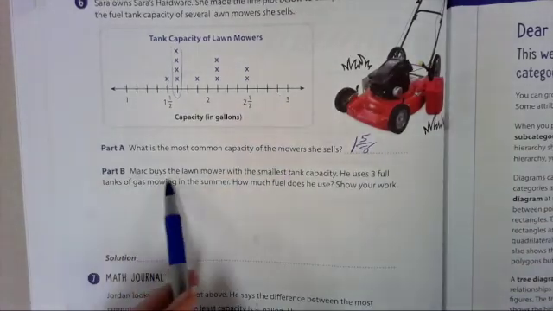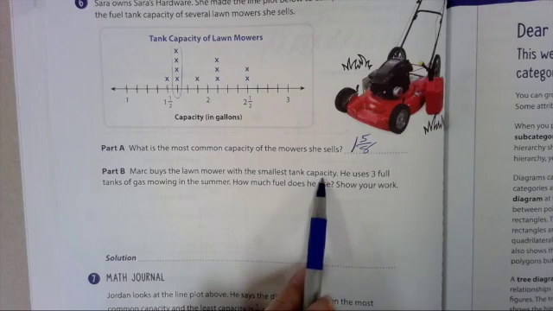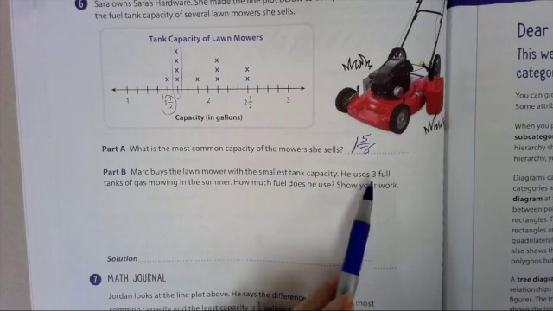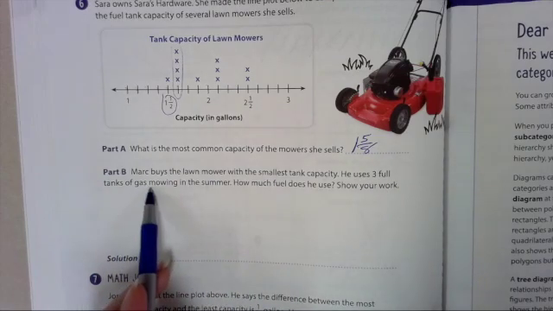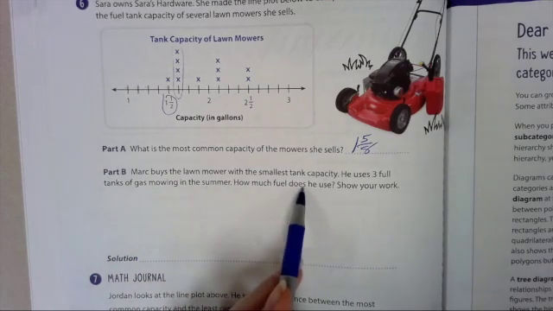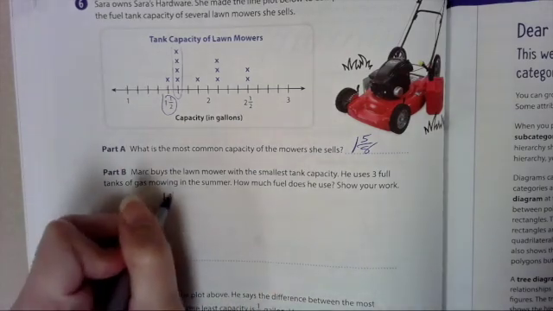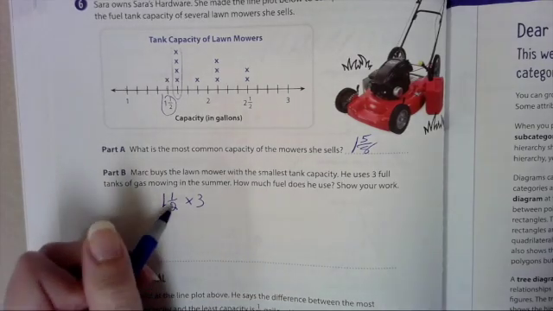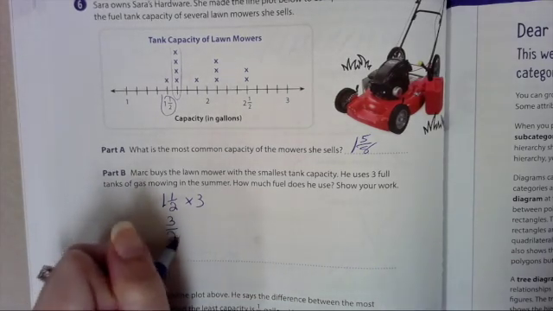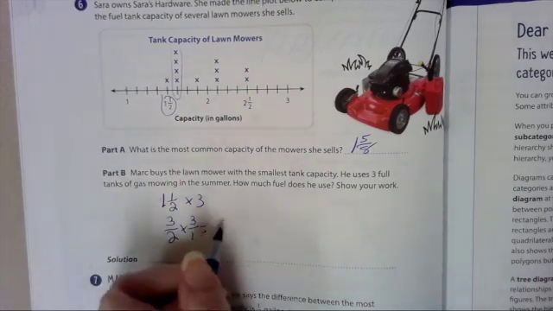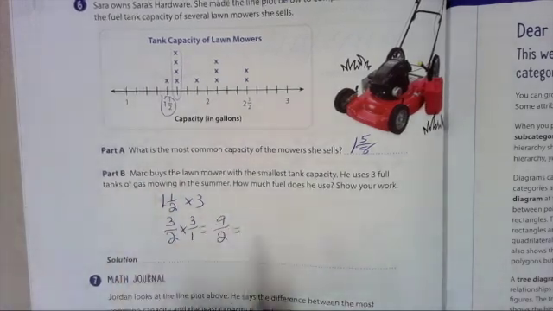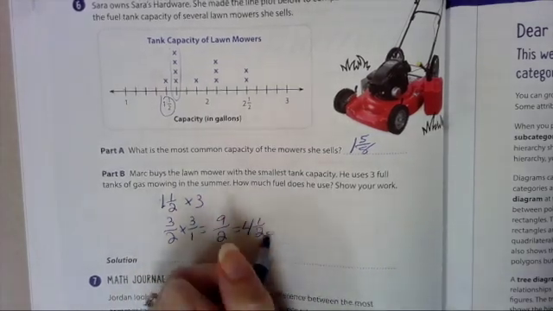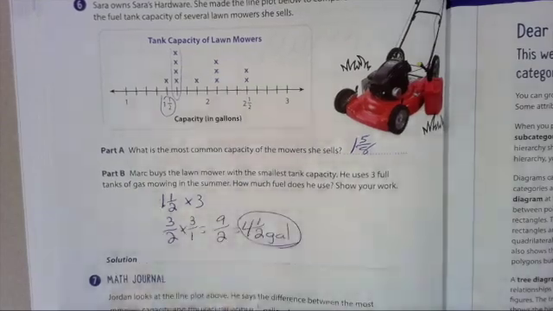Mark buys the lawnmower with the smallest tank capacity. So that means he bought this lawnmower. He uses 3 full tanks of gas mowing in the summer. How much fuel does he use? So we're going to take 1 1/2 and we're going to multiply it by 3. This is 3/2 times 3 over 1, which is 9/2. And when we divide 9 by 2, we get 4 1/2. So he used 4 1/2 gallons mowing in the summer.